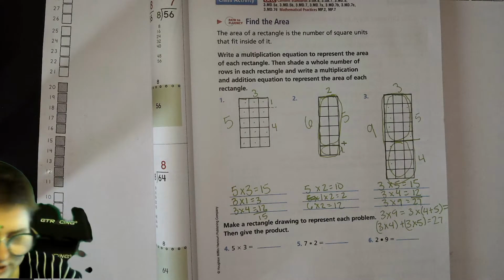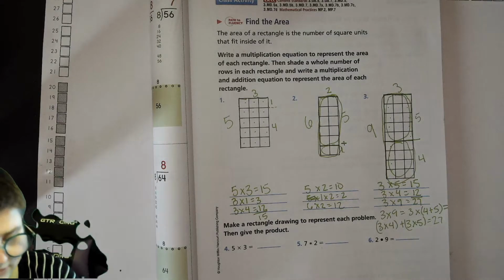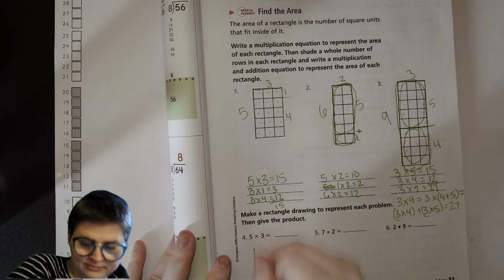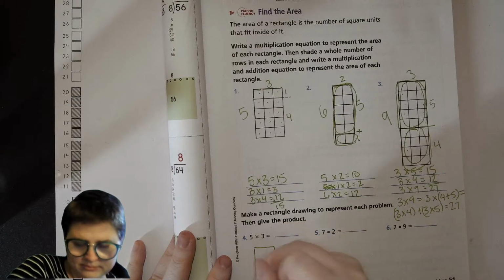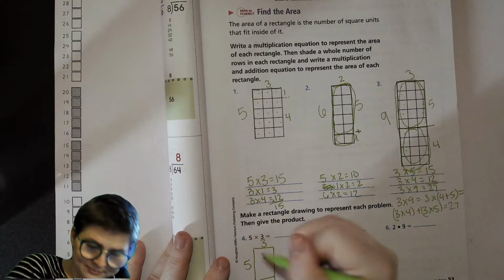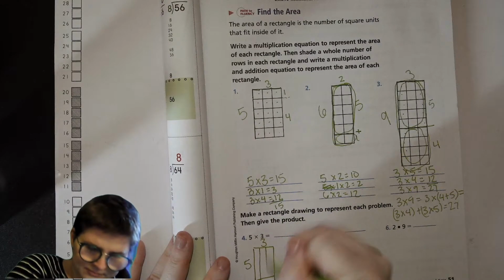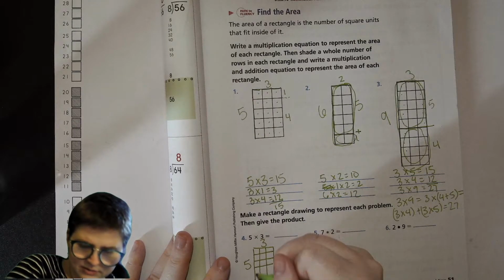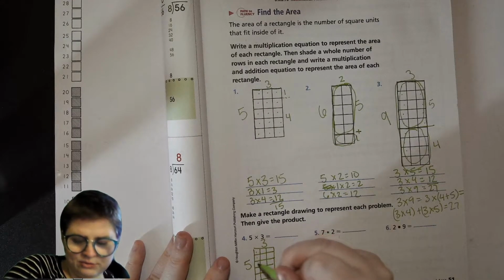Make a rectangle drawing to represent each problem, then give the product. So, 5 over here, 3 over there. There's a rectangle. 1, 2, 3, 4, 5. 1, 2, 3, 4, 5.